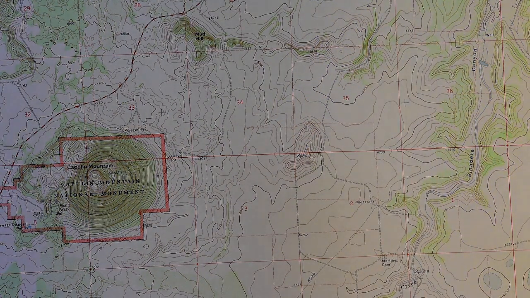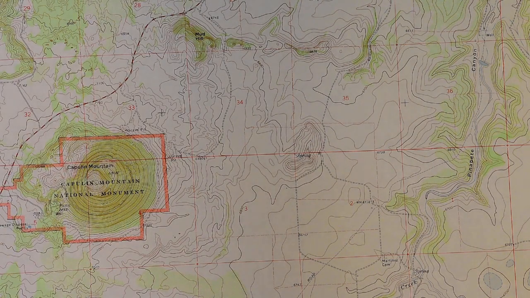Now, as always, with these topographic maps or with any labs or any of the activities that you're doing in the class, if you have questions, always contact me and I will do what I can to help you.